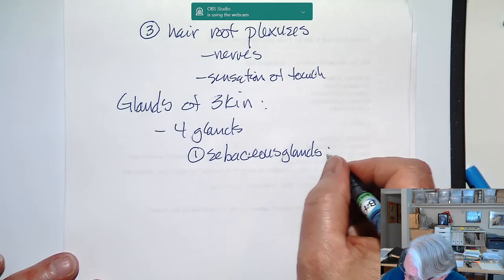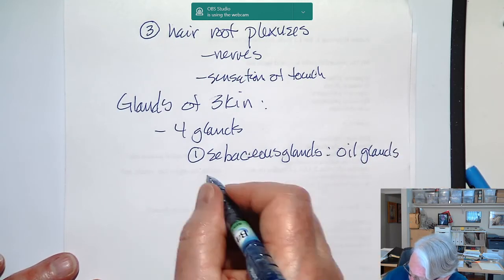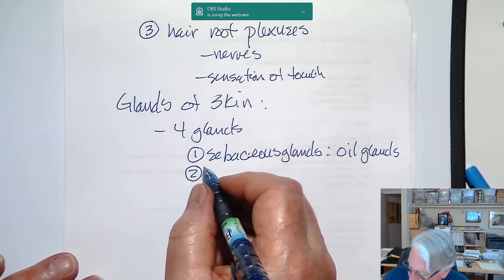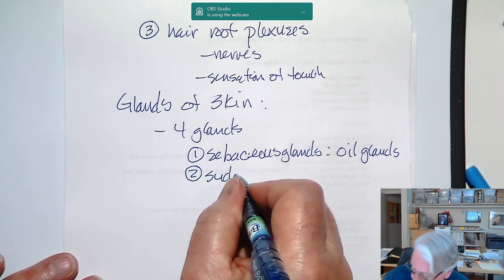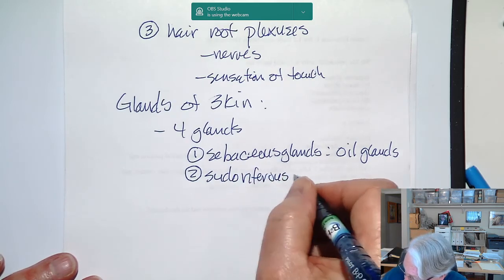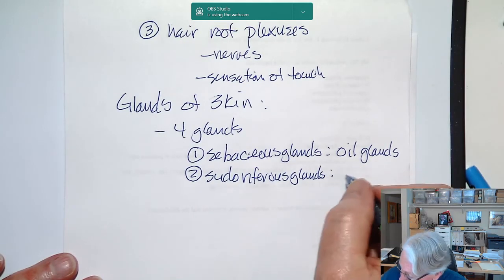Okay. These are oil glands. Number two, sudoriferous glands. These are sweat glands.